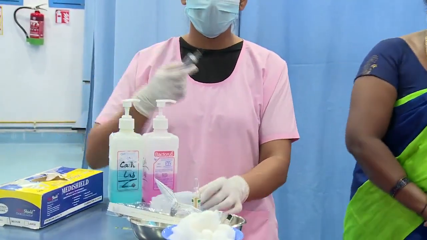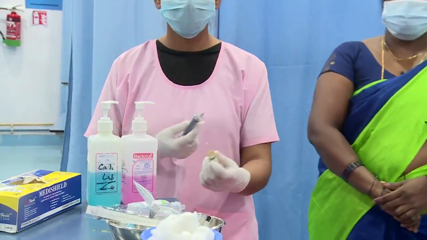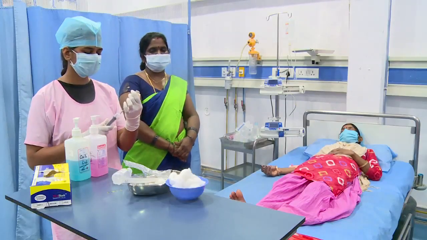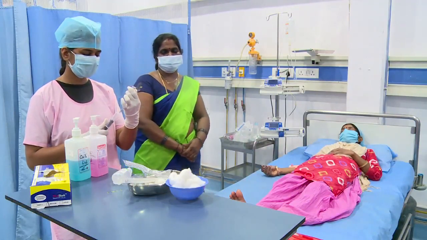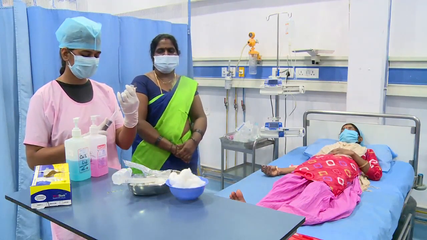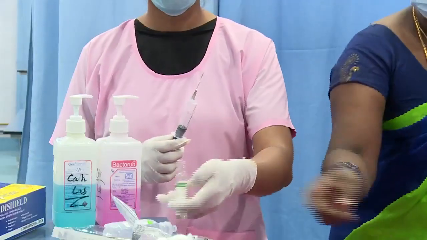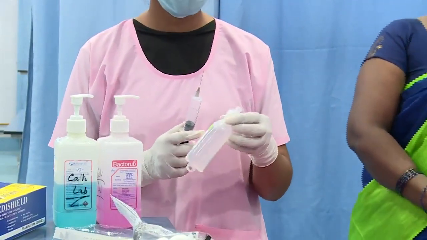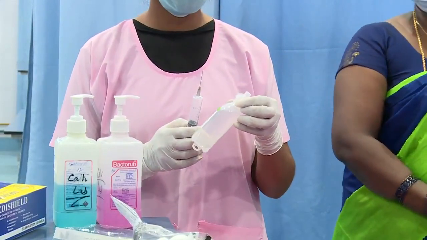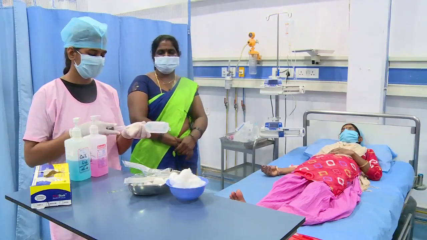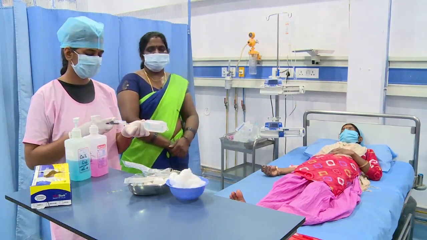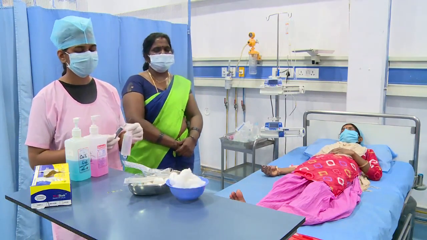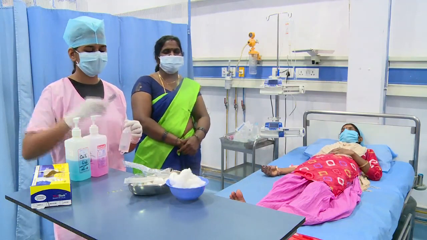Now she can take 10 ml of calcium gluconate and withdraw it from the ampoule. After that, the vial should go to the kidney tray. Now inject the 10 ml of calcium gluconate into the 90 ml of dextrose. Now the dilution of the solution is ready, and we are going to administer it to the patient.